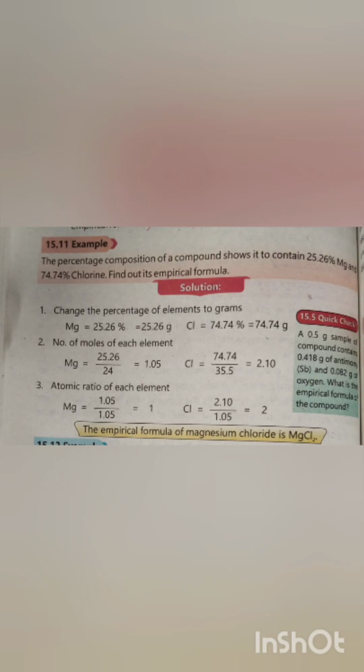Now in the second step, the number of moles of each element. Magnesium: 25.26 divided by 24, which is equal to 1.05. For the chlorine, 74.74 divided by 35.5, which is equal to 2.10.